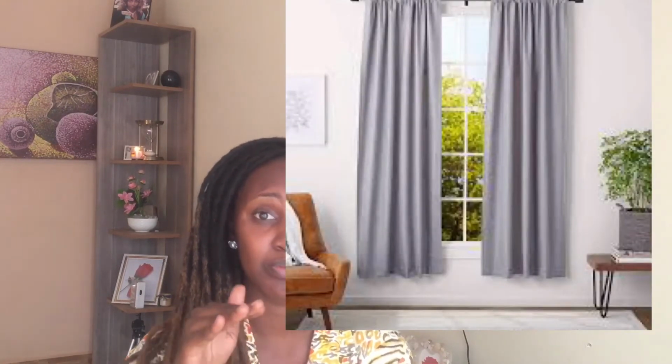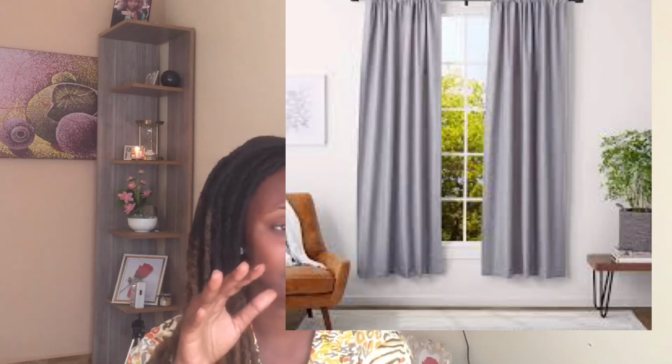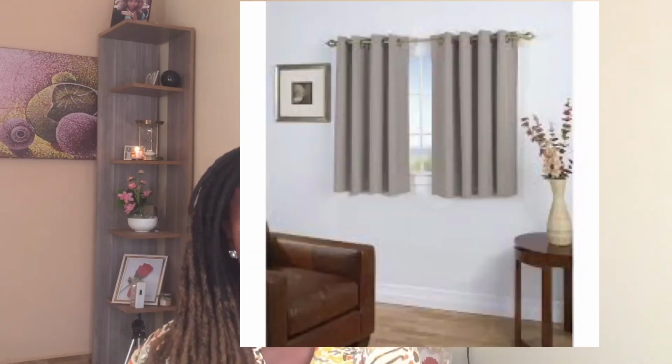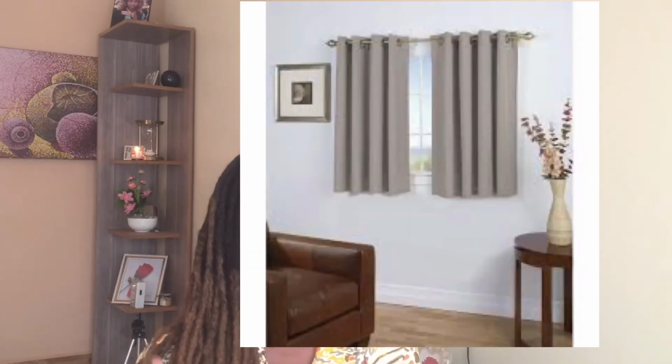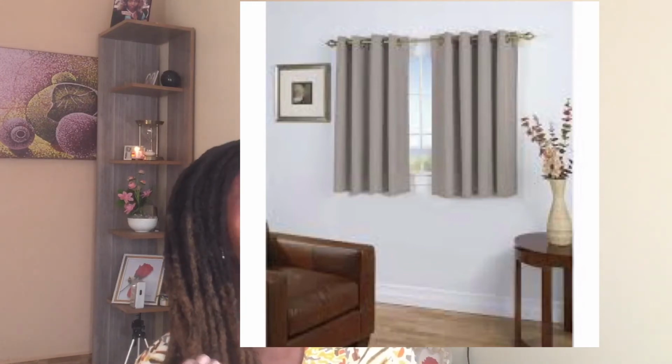It makes the room cluttered. It just doesn't give a good vibe. So don't hang short curtains. What you should do is hang your curtains as long as you can. Try to get ceiling to floor curtains. Yeah, ceiling to floor curtains will do much better.